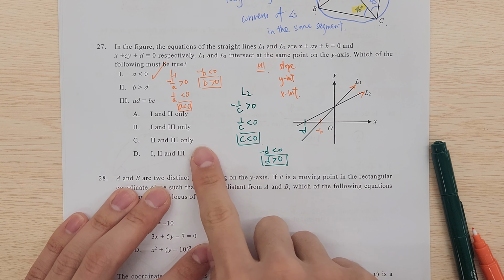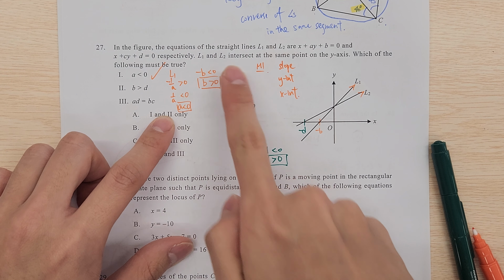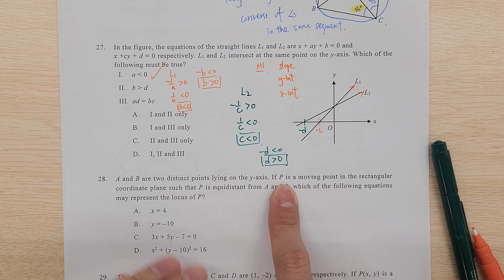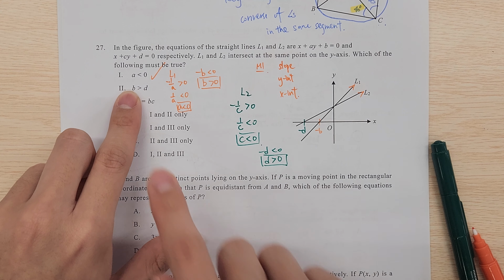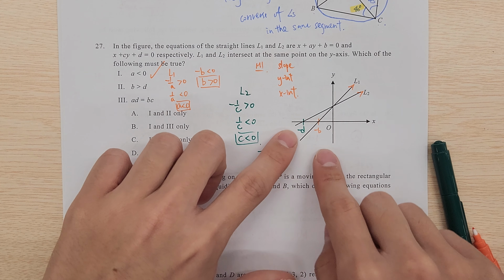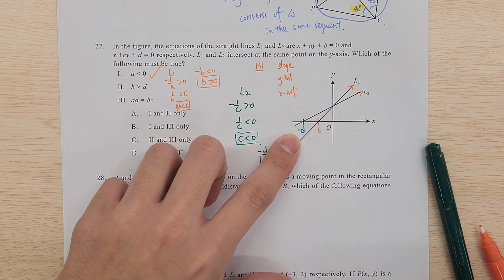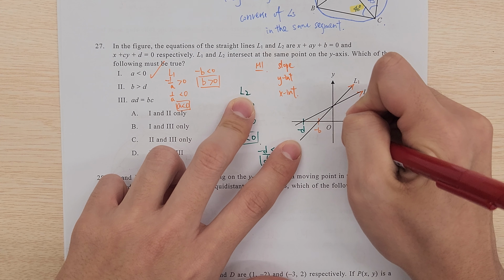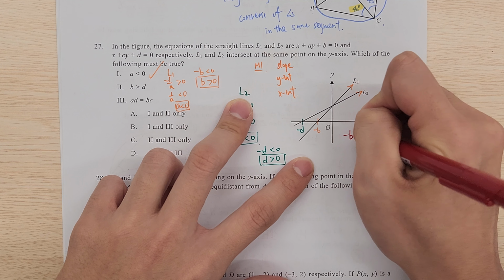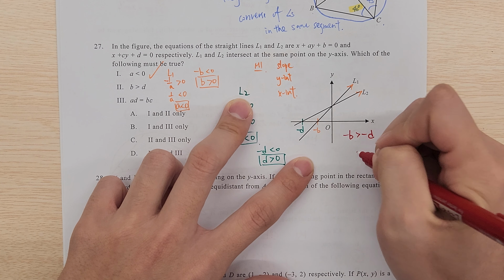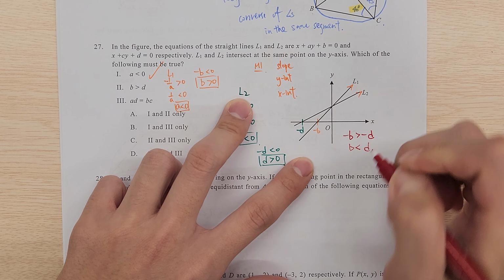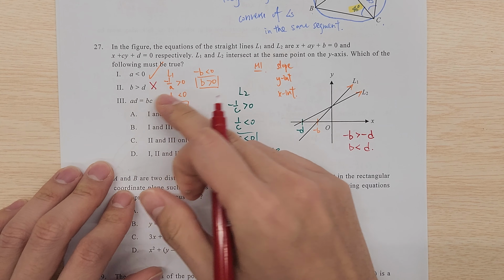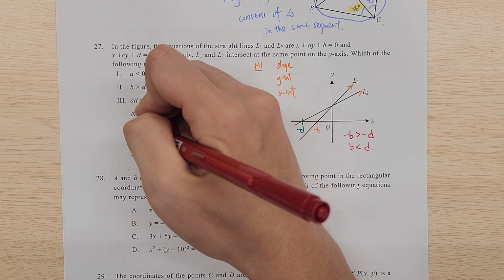After we know the signs of a, b, c, and d, which is smaller than 0 or larger than 0, we can do the comparison. For number 2, they are comparing b and d. It's actually about the x-intercept. The L1 x-intercept, negative b, is larger than negative d. Therefore, b will be smaller than d. So 2 is not correct. And after we know that 2 is not correct, we can already circle B as the correct answer.